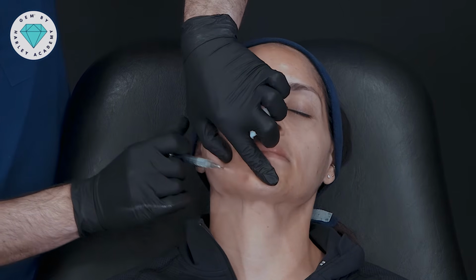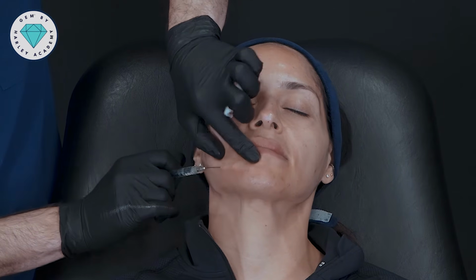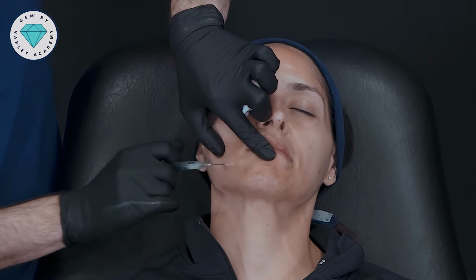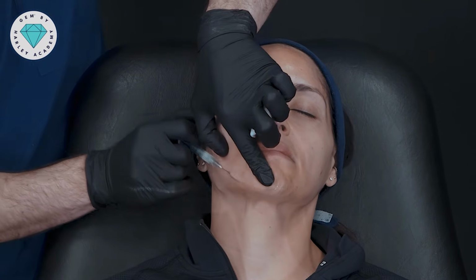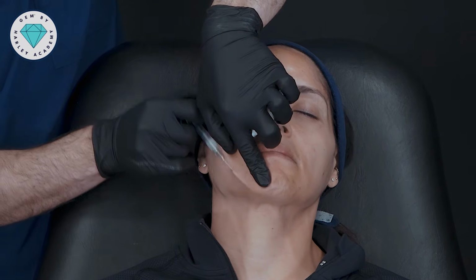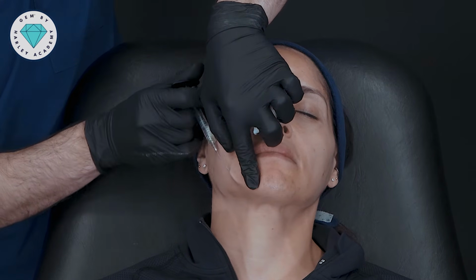This is something called dermal detachment, where we're just detaching the muscles from the overlying dermis, and in the process creating much more of a smooth transition throughout the chin, the lower jawline.